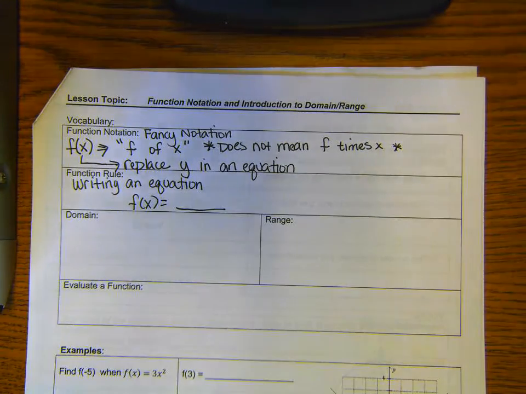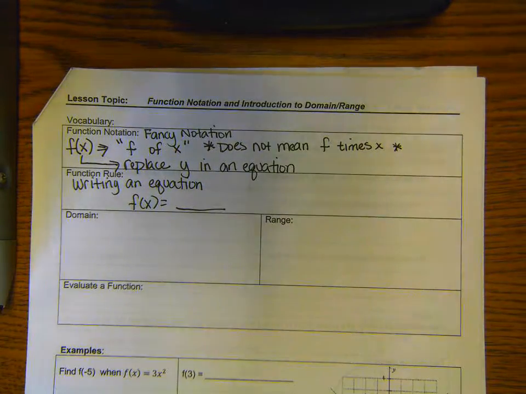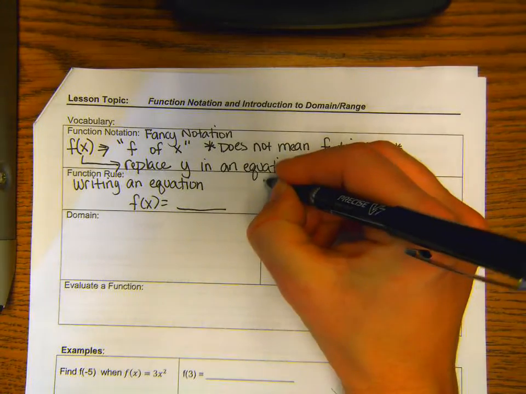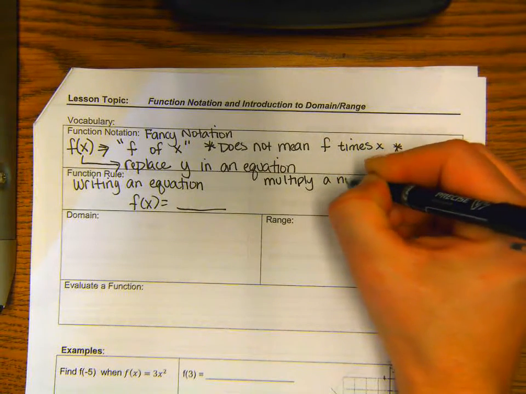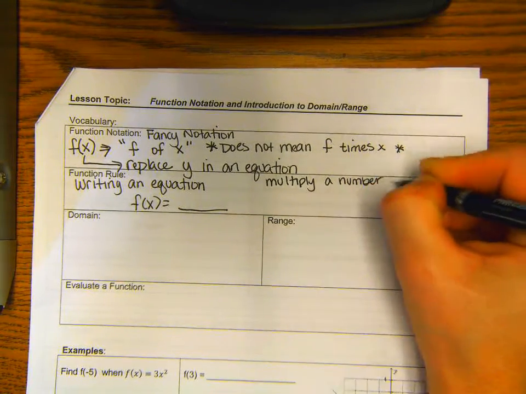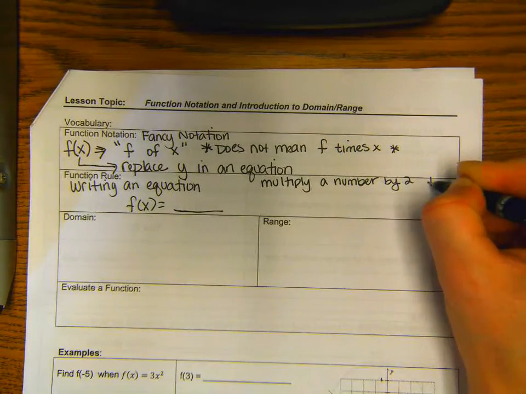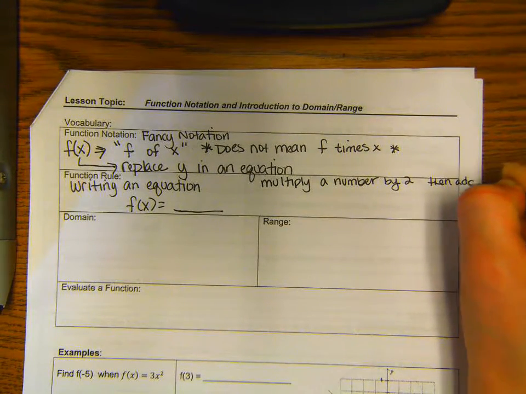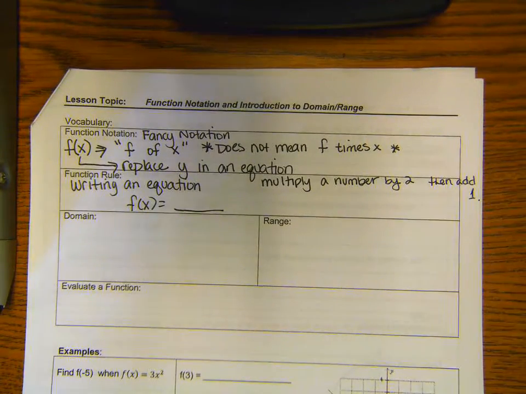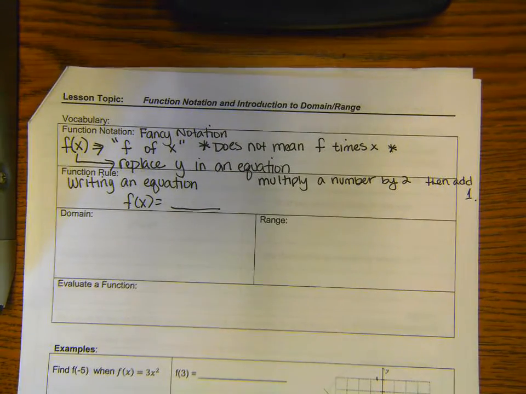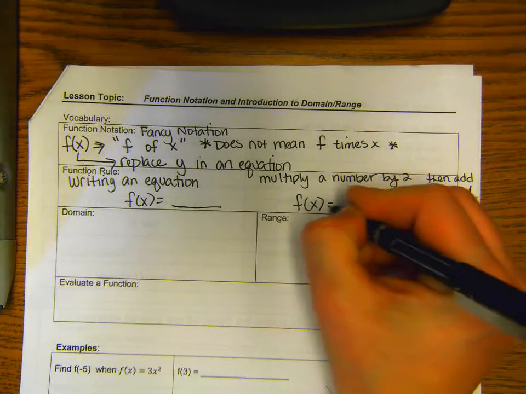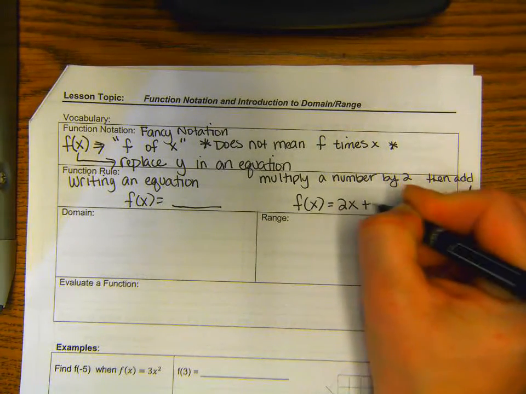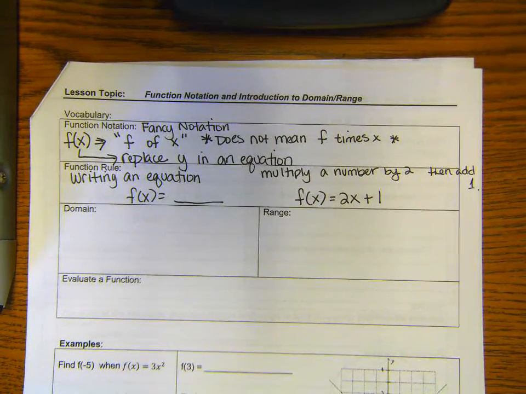I want to multiply a number by 2 and then add 1. If I said write a function rule for that, we would write f of x equals 2x plus 1.